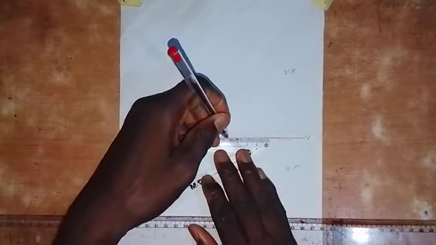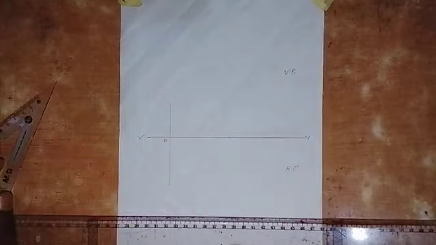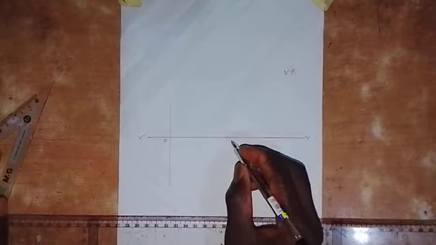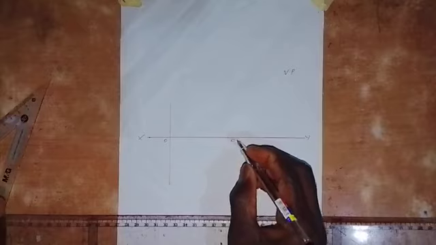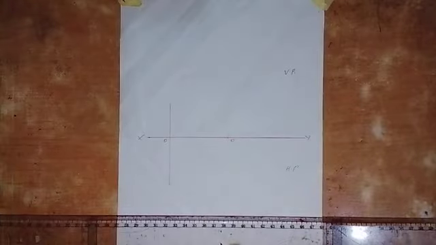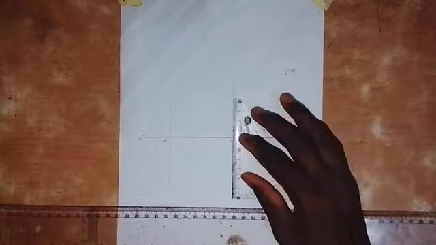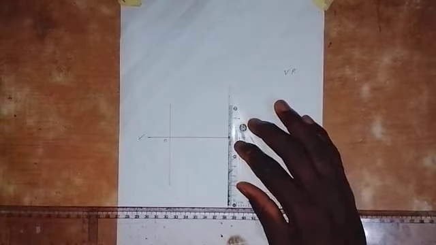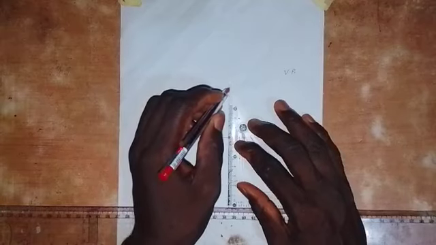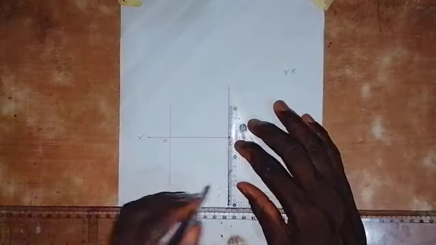So this is 60 millimeters here, and this point I'm going to call point O prime. Now, draw a vertical line through this point O prime. So we have this vertical line like this.